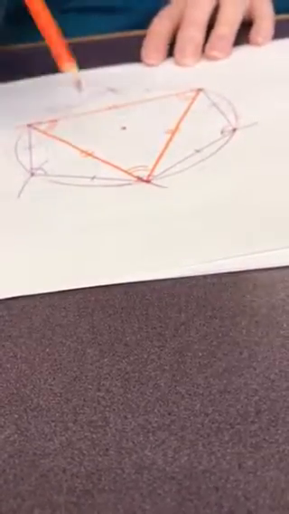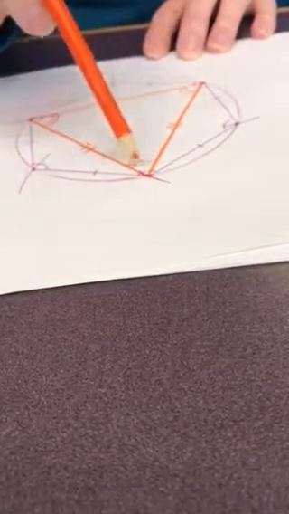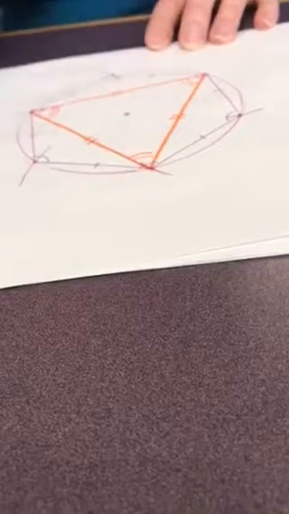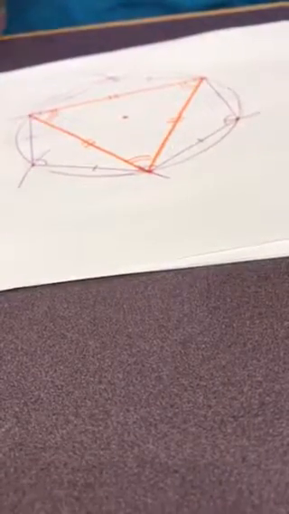I purposefully use 2 check marks on these sides because it's not congruent to the side of the hexagon. I purposely use 2 arcs because it's not congruent to the angle in the hexagon. So that's an inscribed regular hexagon, and an inscribed equilateral triangle.